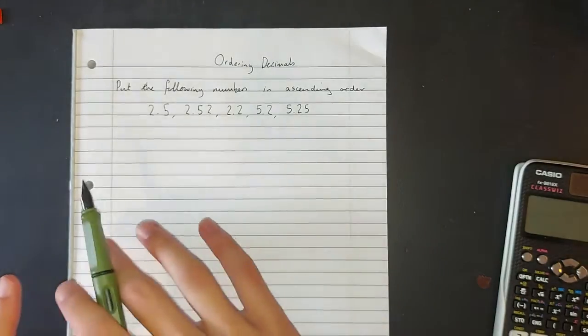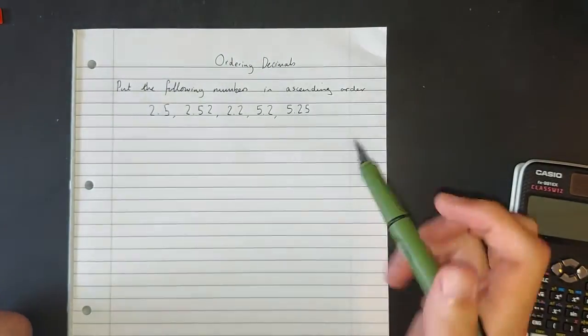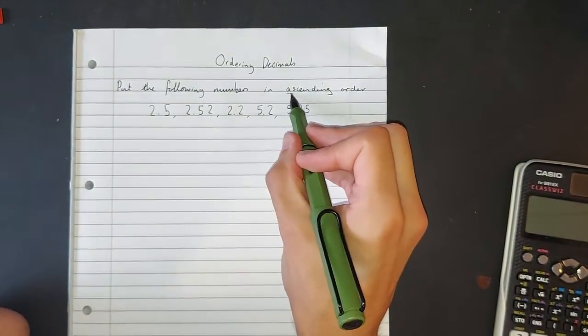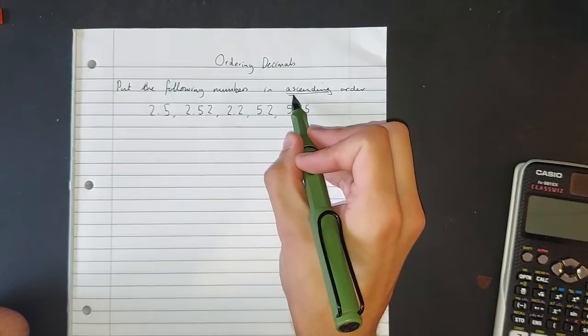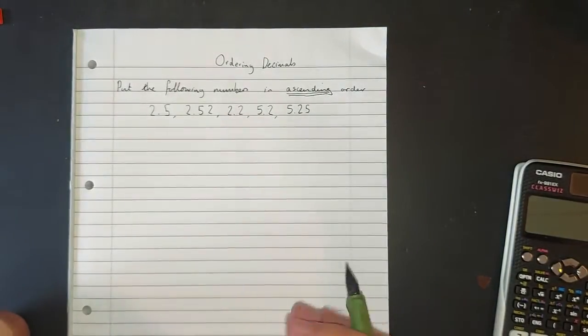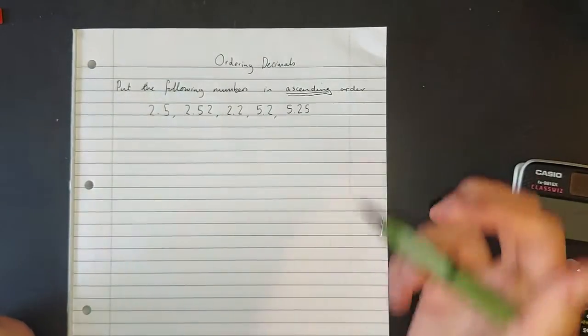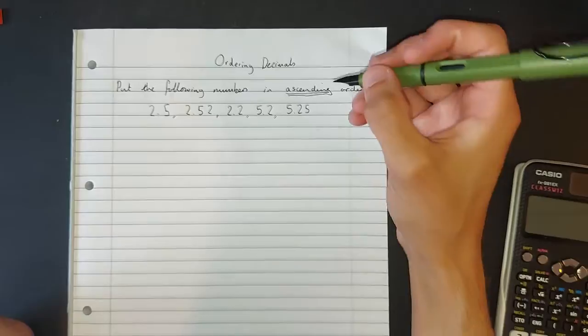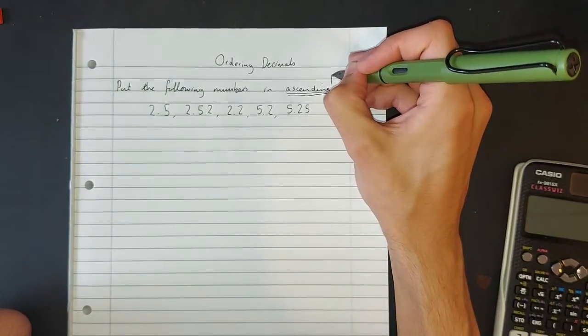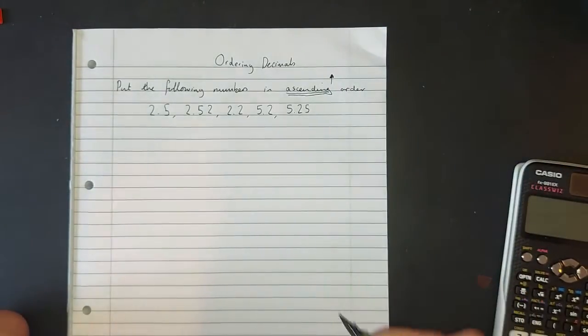So the first keyword, put the following numbers in ascending order. You need to be confident with what we mean by ascending. Okay, if you were to ascend something, that means you're to go up it. So if you were to ascend a mountain, you were to go up the mountain. So that means you're getting higher and higher and higher as you go up the mountain. So that means getting bigger. So you're going to start with your smallest and then go to your biggest.